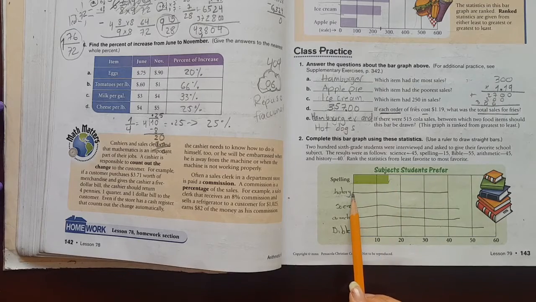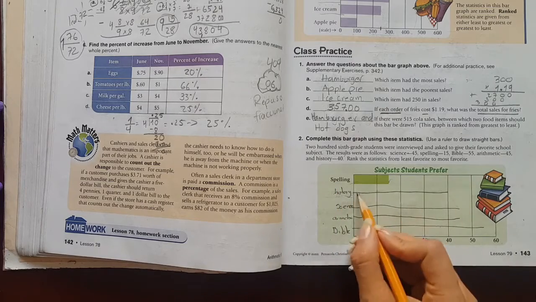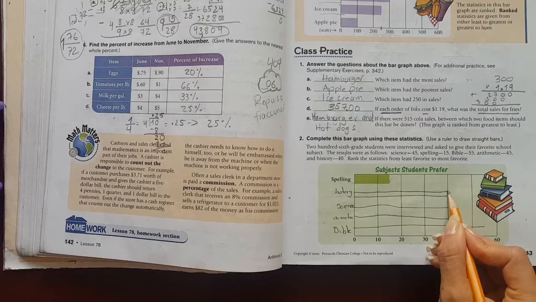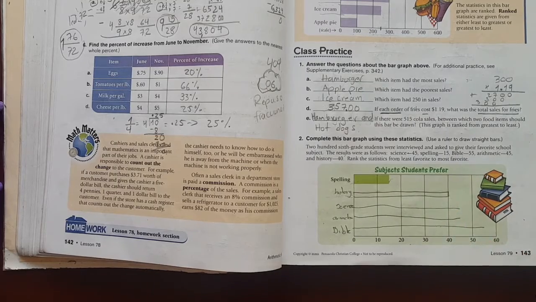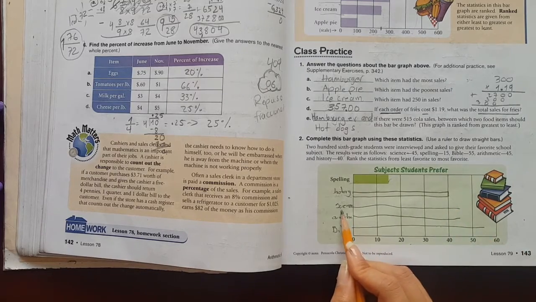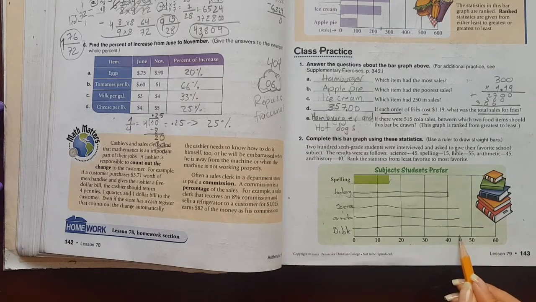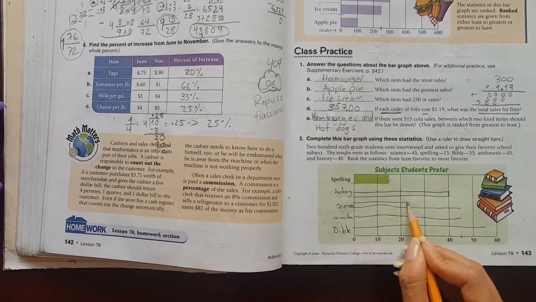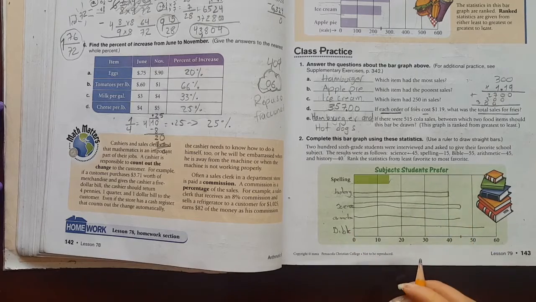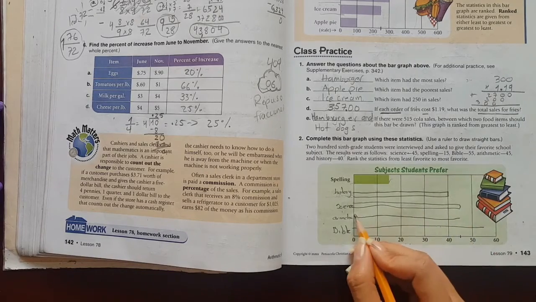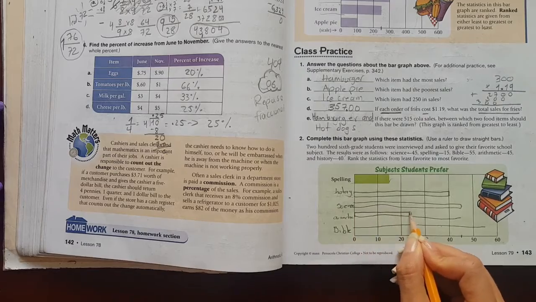Luego sigue history. History were with 40. Entonces hago una línea. Y si ustedes quieren, pues hacen una barrita y cuando tenga tiempo bien bello, lo colorean. Science. Science is 45. Entonces, entre 40 y 50, aquí está más o menos 45. Si quieren, hago una barrita. Next. Arithmetic, 45 as well. También 45.